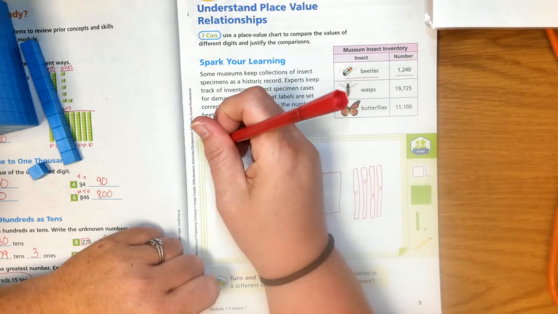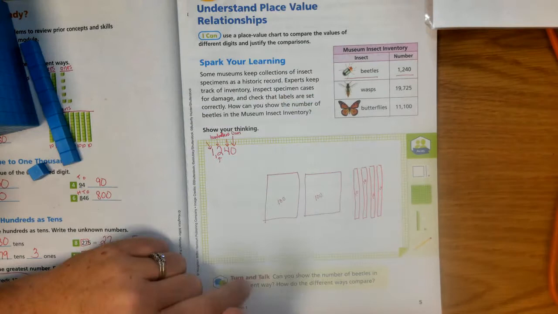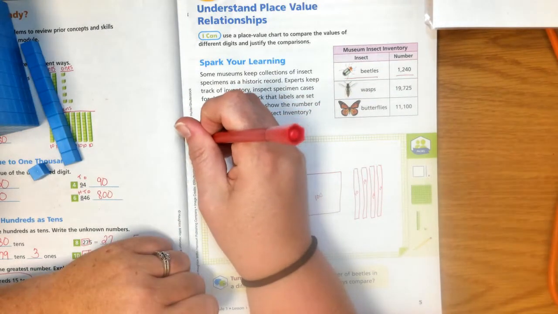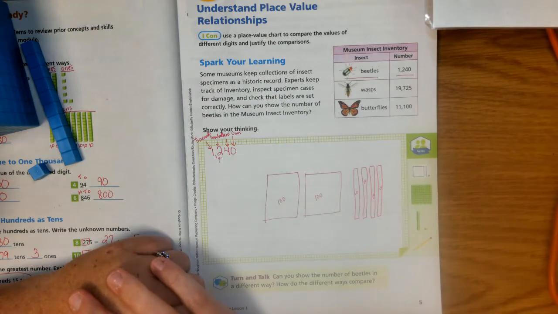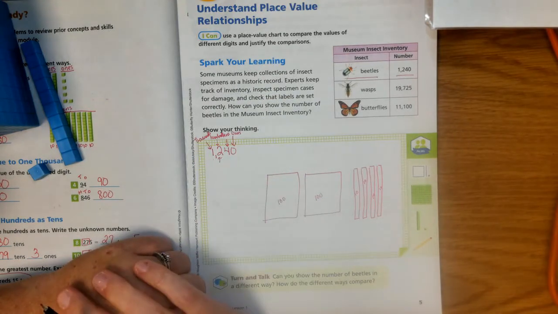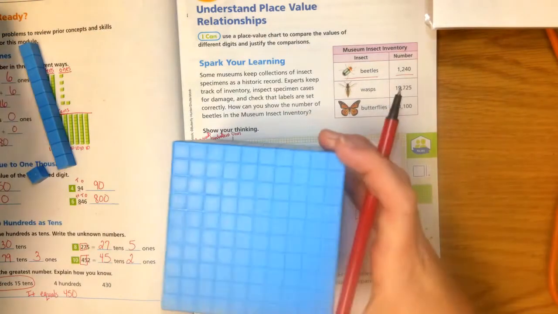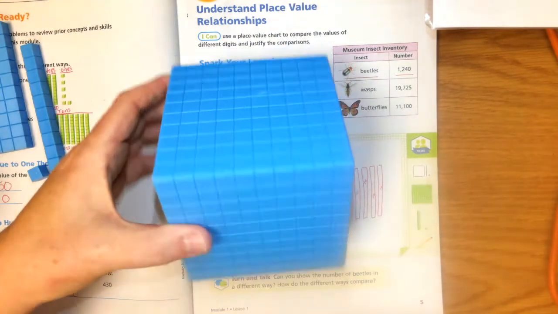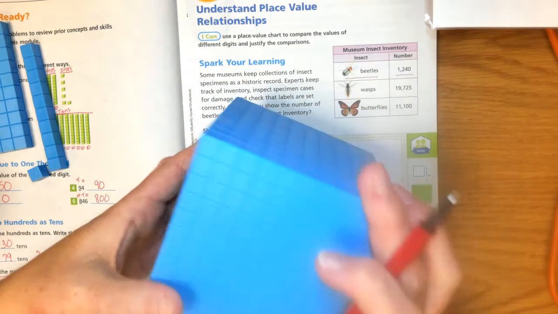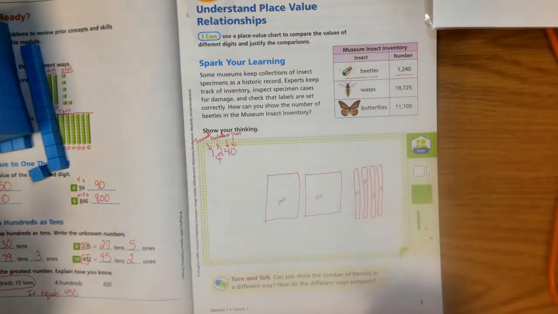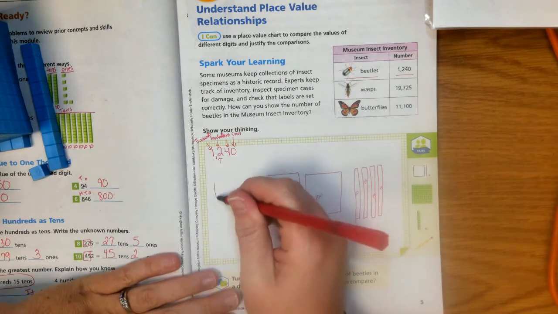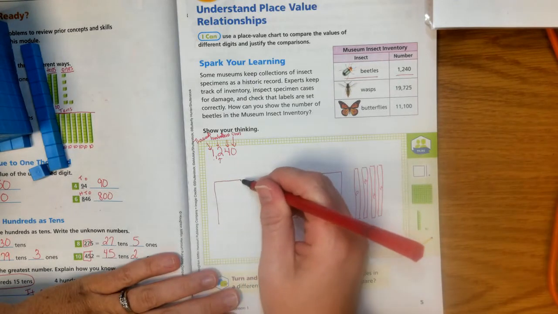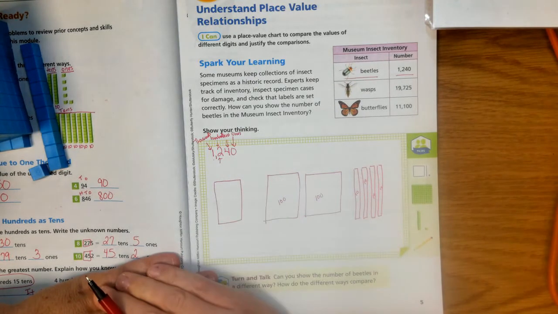And then my largest place value for this number is my thousands. How many thousands do I have? I just have 1. Now to draw a thousands, it looks like a cube, right? It's a 3-dimensional shape as opposed to the others being flat. There are 2 ways you could draw it. This is the way I have learned to draw them, but this does not mean you have to draw them that way.